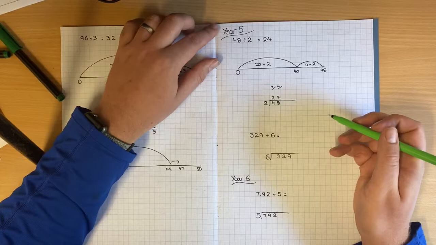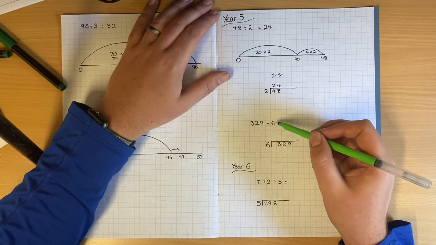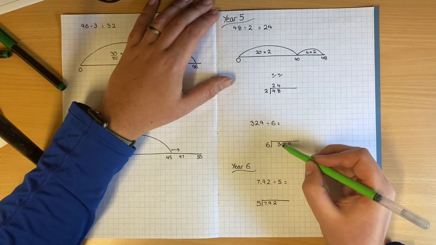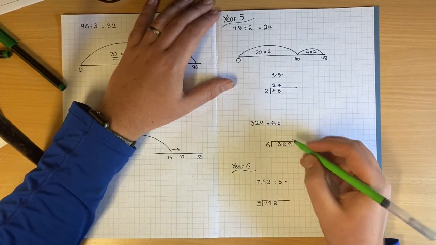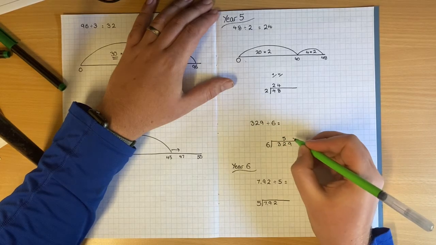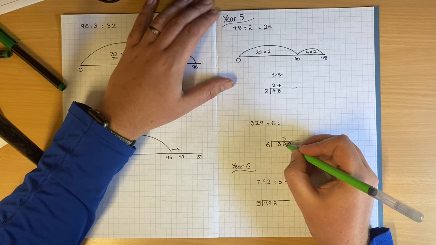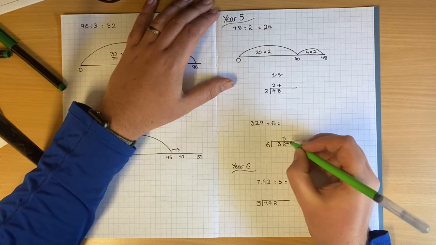Here's another example below. This time I'm dividing 329 by 6. So 6 into 3 doesn't go. I could put a 0 there, or I could just move on. So 6 into 32, I know that goes 5 times. 6 times 5 is 30. I've got 2 left over though, so I'm just going to put these into the next column.